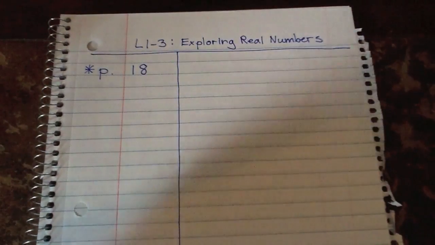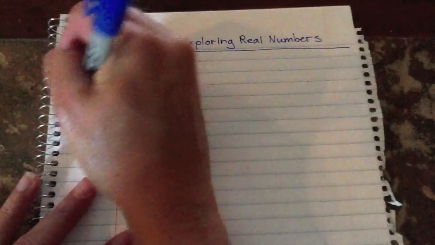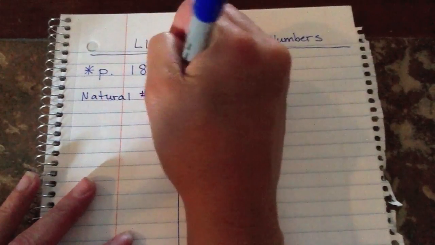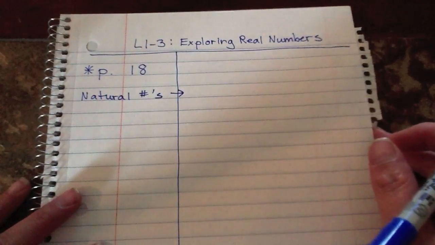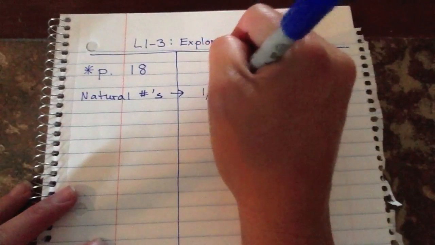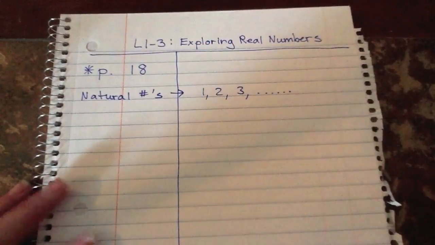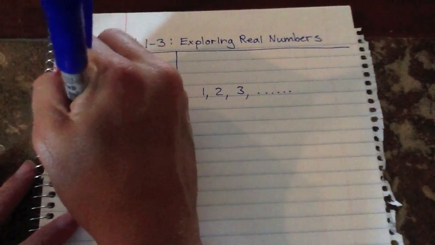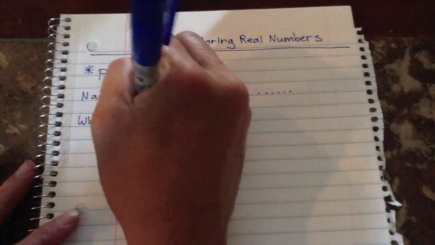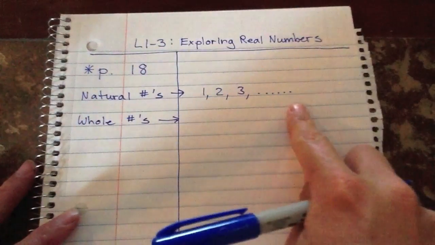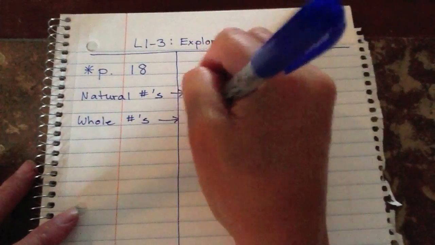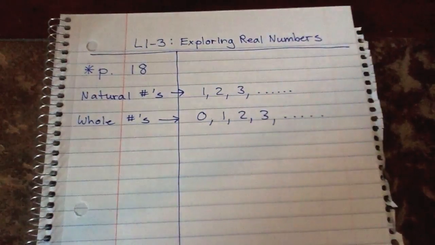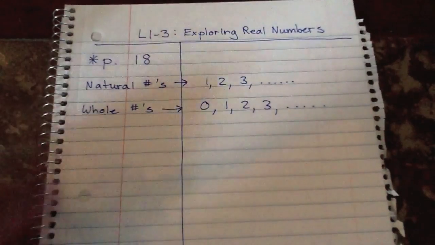So, real numbers, we have natural numbers, those are part of the real numbers. And natural numbers are 1, 2, 3, just goes on counting. Whole numbers are all of the natural numbers, but we're also including 0. 0, 1, 2, 3, and counting up from there. So you just need to memorize the difference between whole and natural there.